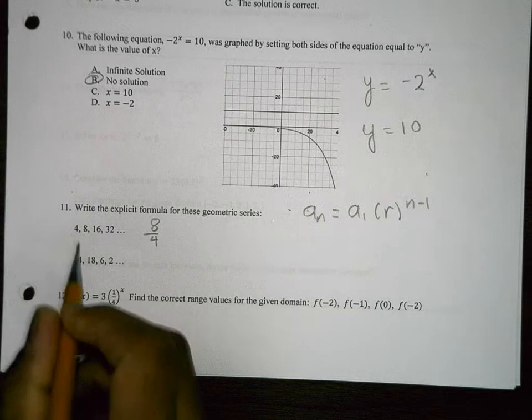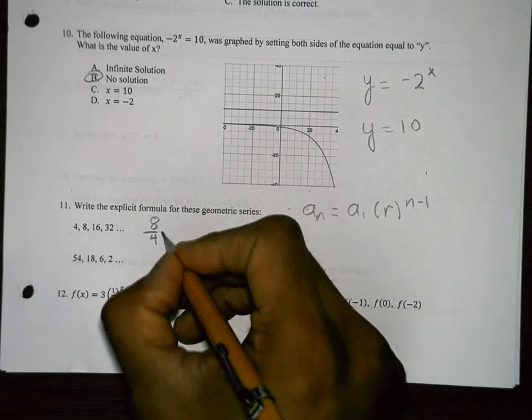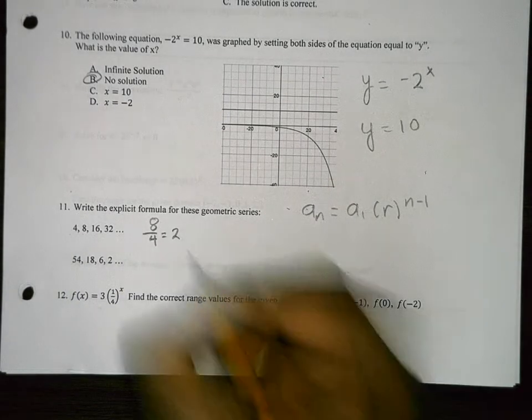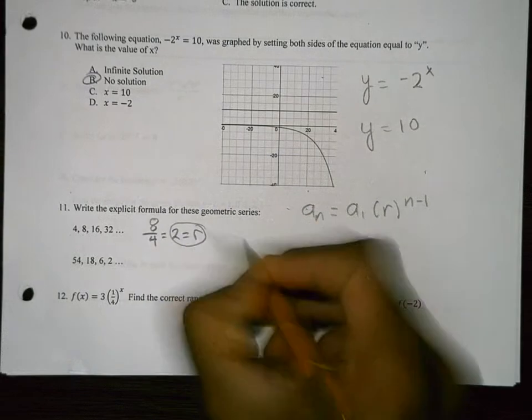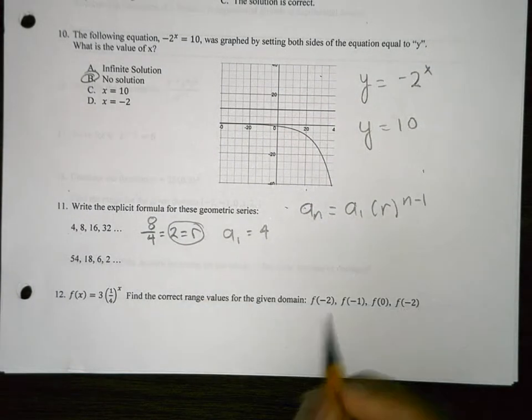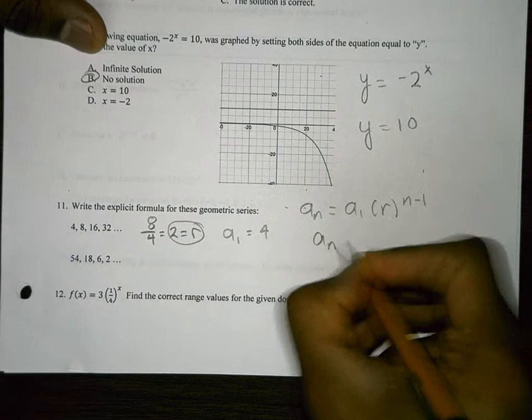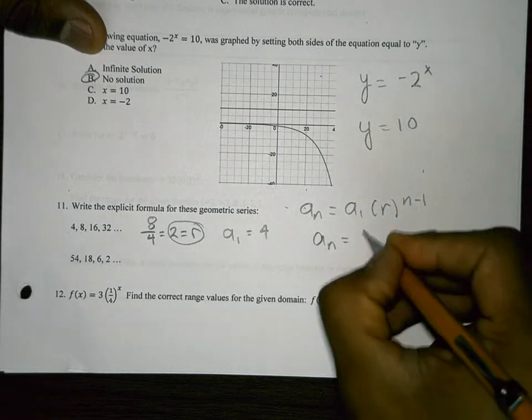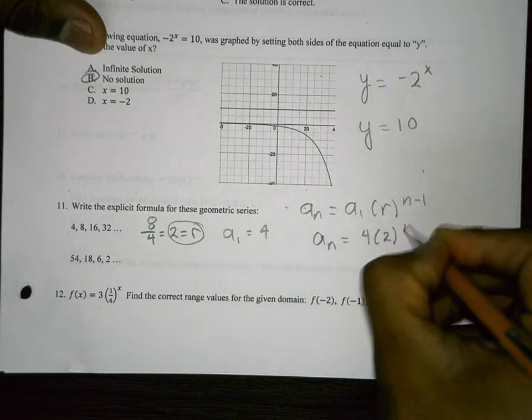So I did 8 over 4. The right term over the left term, that's 2. So that's my r value. A sub 1 is 4, and I just plug those into the formula right here. So I get a sub n equals 4 times 2 to the n minus 1.